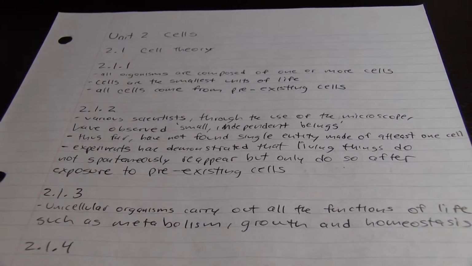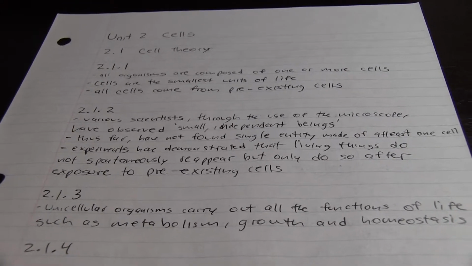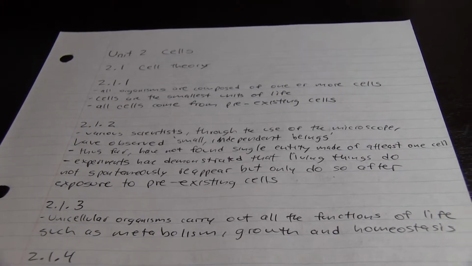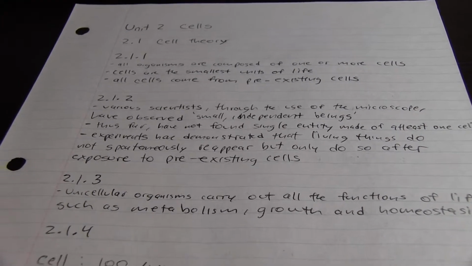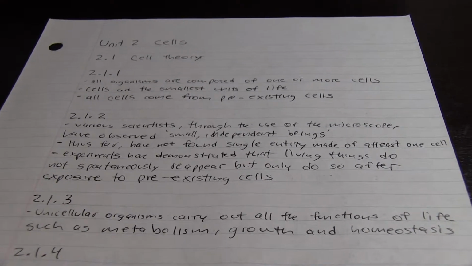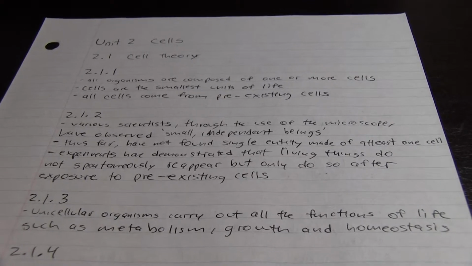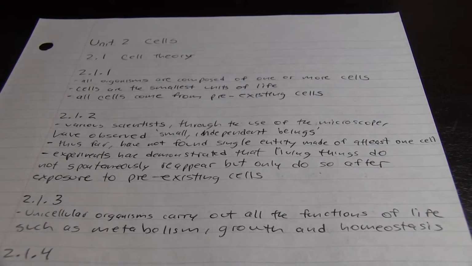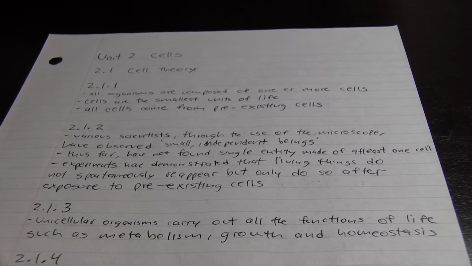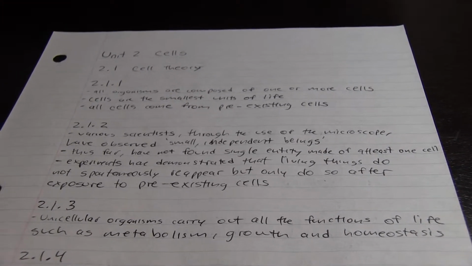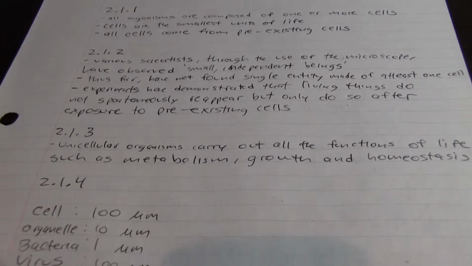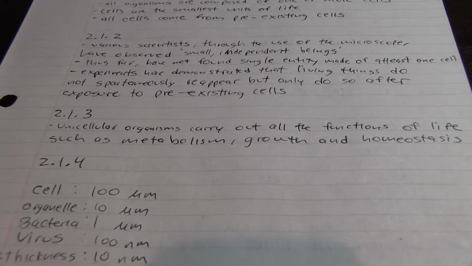And thirdly, all cells come from pre-existing cells. Well, experiments have demonstrated that living things do not spontaneously reappear, but they only can reappear after being exposed to pre-existing cells. I think the example was they put two different chickens in two different buckets and basically exposed one to a pre-existing or living thing, and then that one made more cells, something like that. I don't think you really need to know. If you say these three things, I think it should be fine. Third one is just a state, not really going to worry about it.